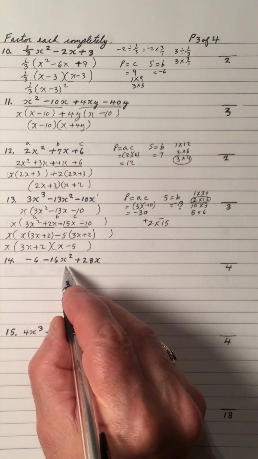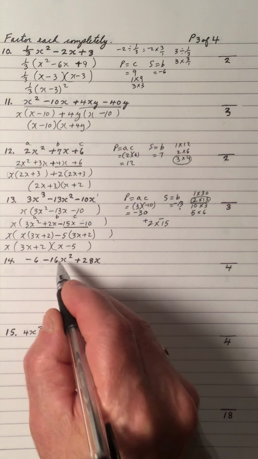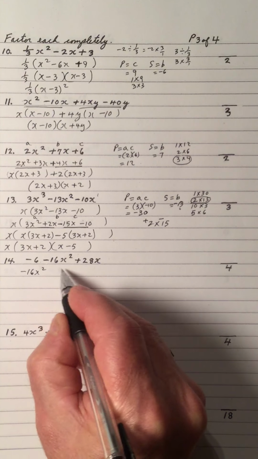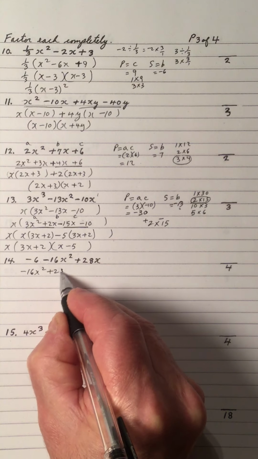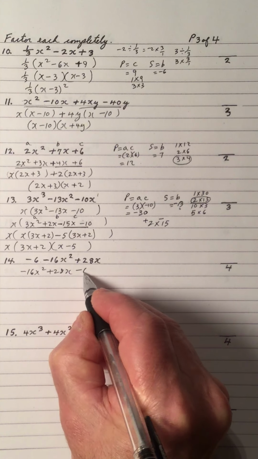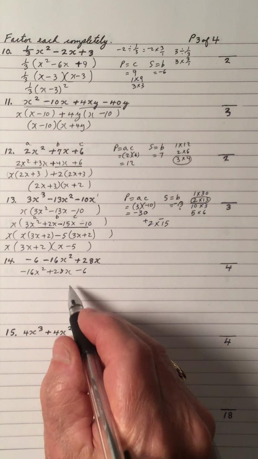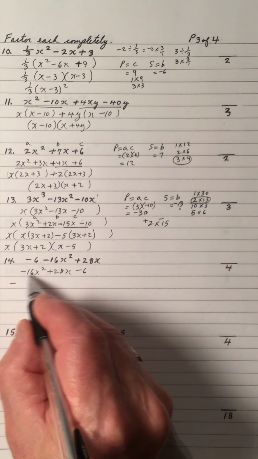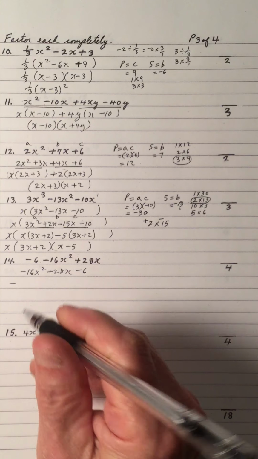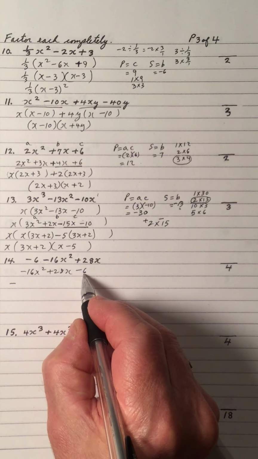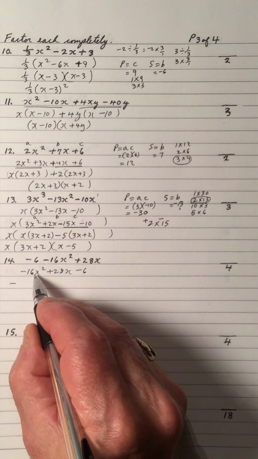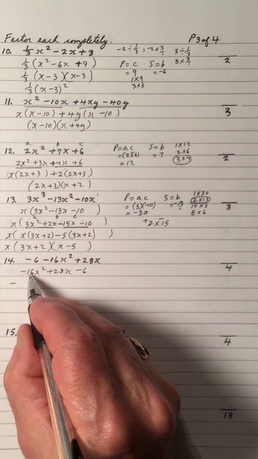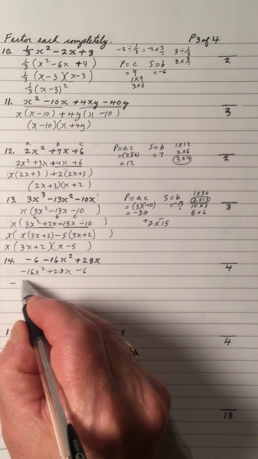14, descending order. This is not in descending order, so we have to do the x squared first. So it's negative 16x squared plus 28x minus 6. Now it's in descending order, and I never have a negative in my first. A should never be negative. That's the way I do it. So I take out, nope, 2 is a GCF. They're all even, so I'll take out a 2.